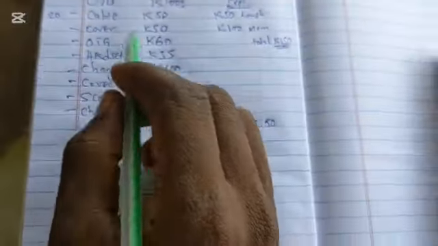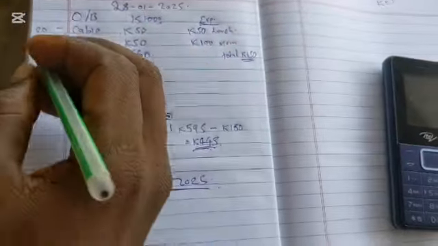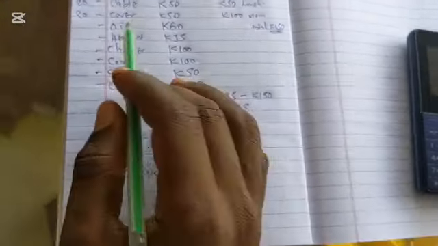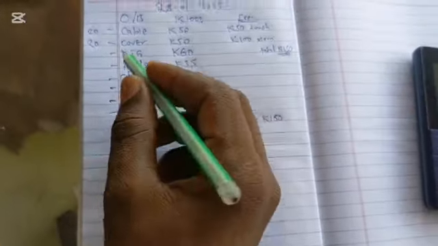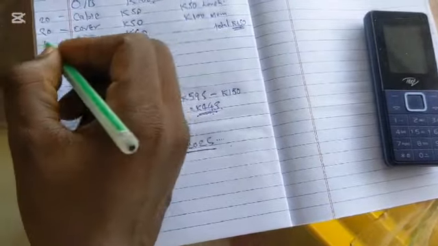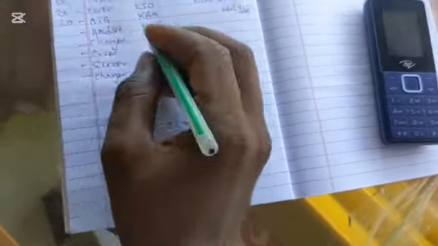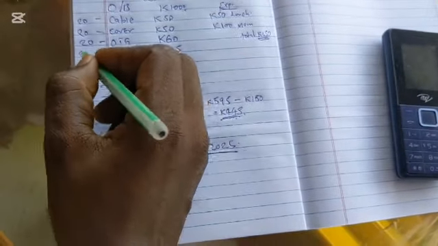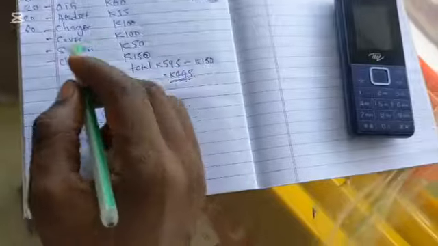So the cover, let's say I bought it at 30 kwacha as well. Then my profit will be 20 kwacha. OTG, let's say I bought it at 40, just as an example. Of course, those are not order prices. Let's say I bought this one at 40, then my profit is 20. Let's say I bought this at 15 kwacha, then my profit is how much? 20, right?